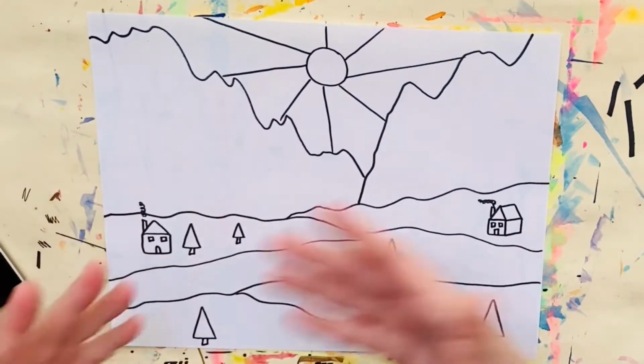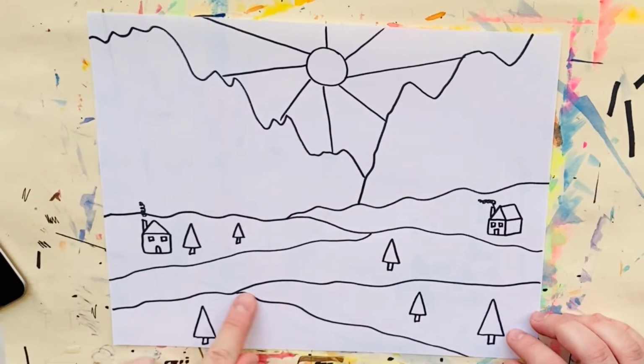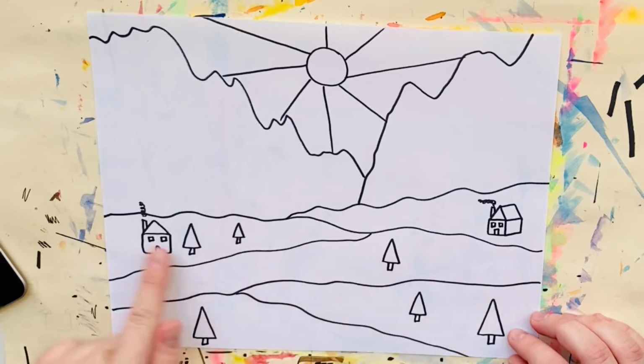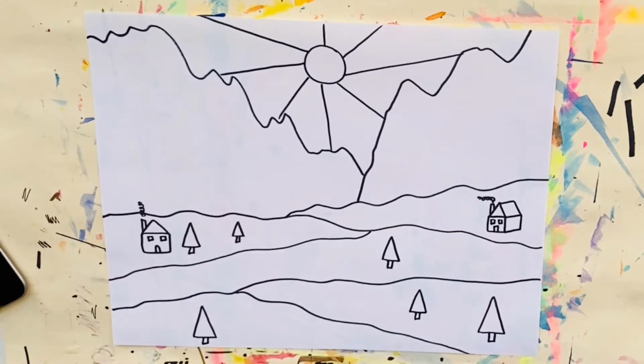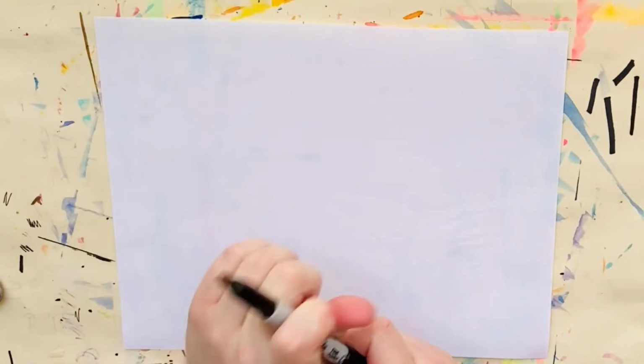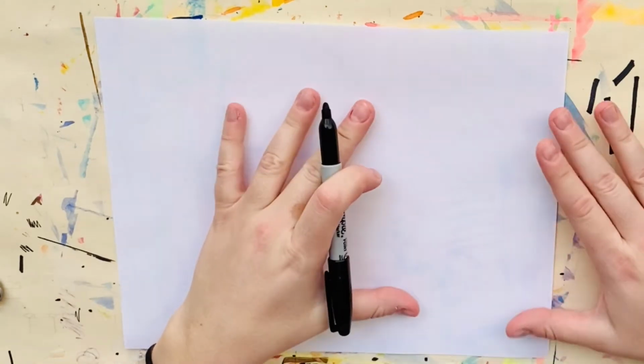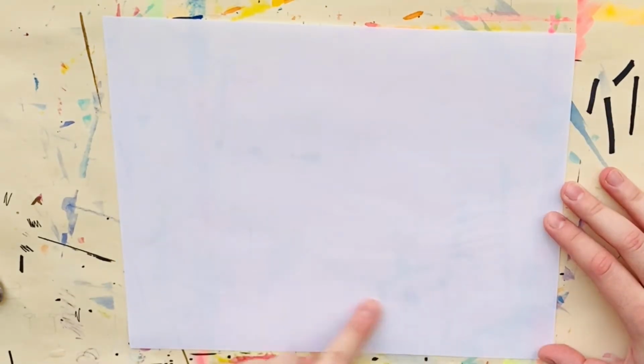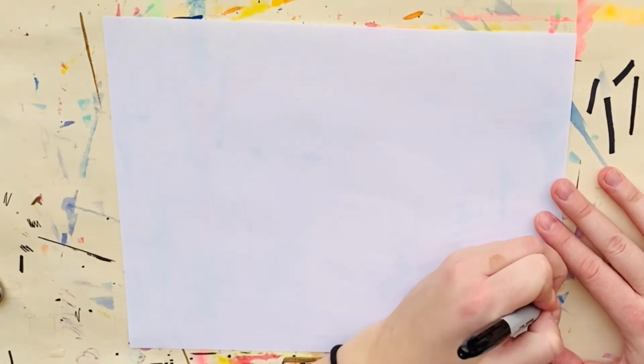So here's one that I have already done that I didn't color. But as you can see, I'm using the same kind of bumpy, jaggy, uneven, wibbly-wobbly kind of line to create the ground and the mountains. I'm going to use a Sharpie marker for mine. You can use a pencil or a regular black marker or whatever you have available to use.